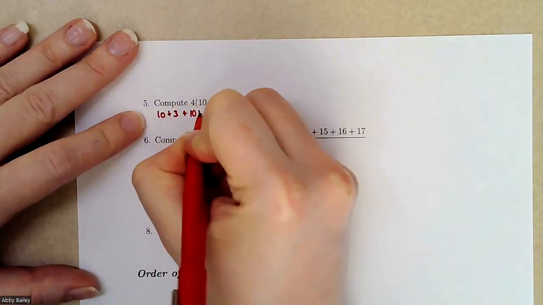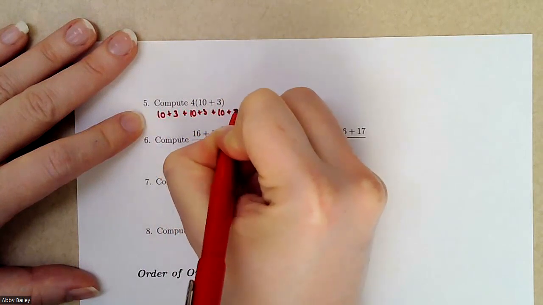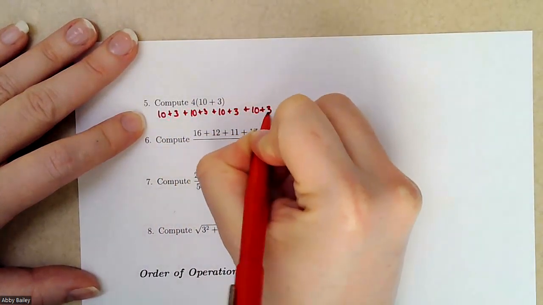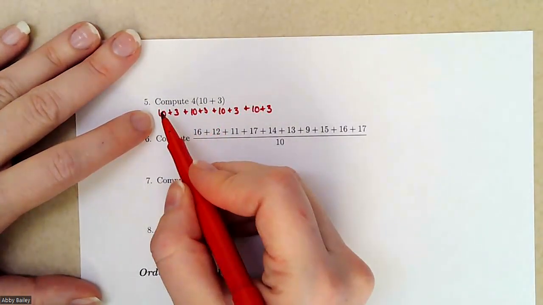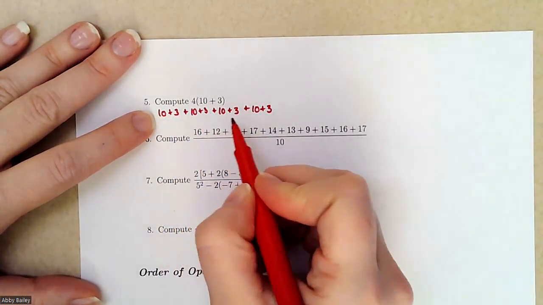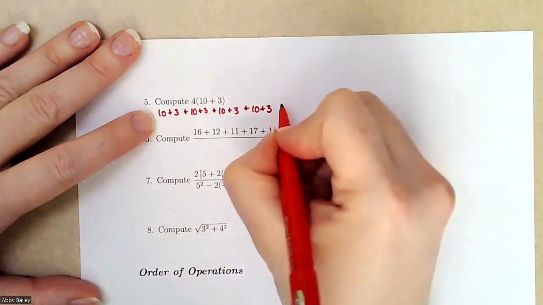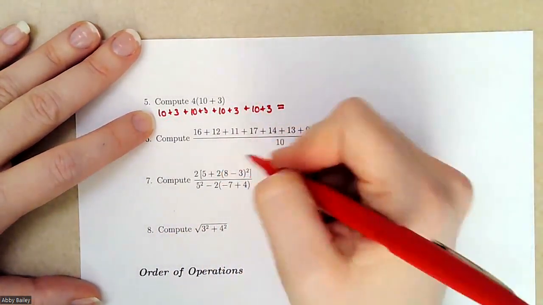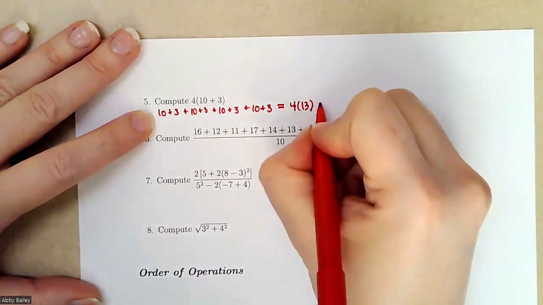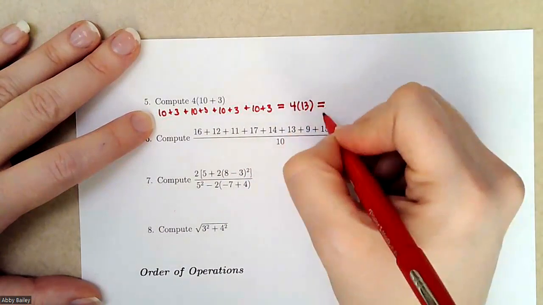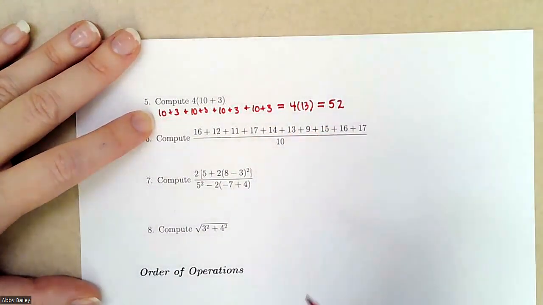1, 2, 3, 4. So I see 13 plus 13 plus 13 plus 13. Or if you want to write it like this, 4 times 13, which by the way is 52.